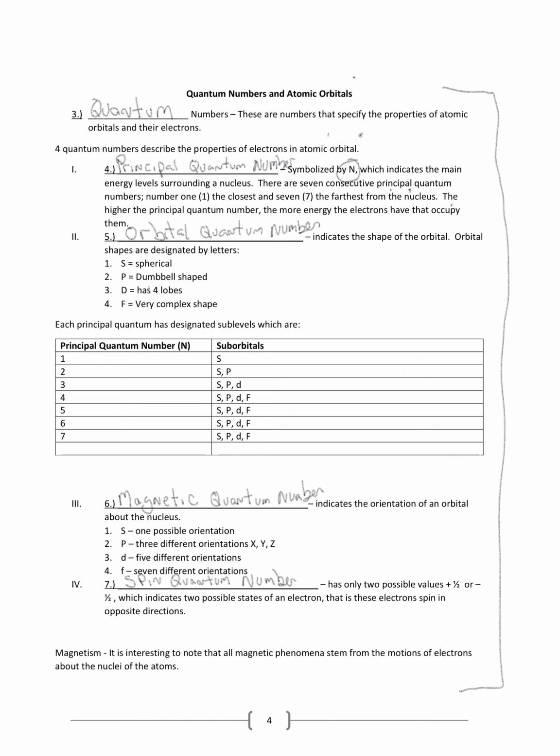And as you saw, electrons can move from one energy state to another. They can move from lower to higher, but they fall back down to the ground state and release energy that they had absorbed. The orbital quantum number indicates the shape of the orbital. Orbital shapes are designated by letters: S, P, D, and F. S is easy. S looks like a sphere.